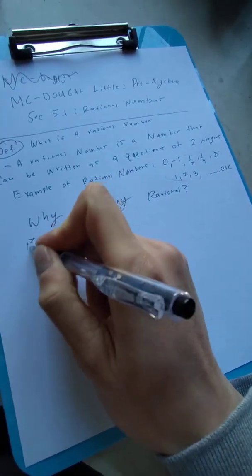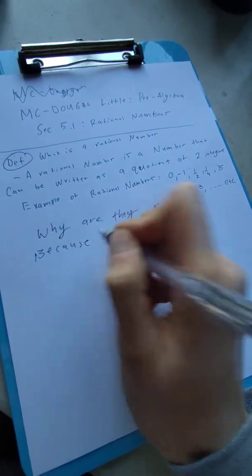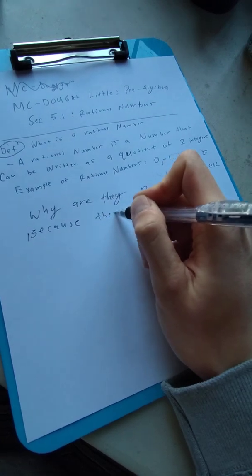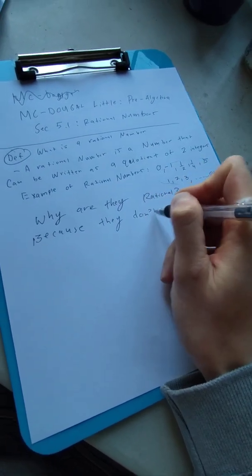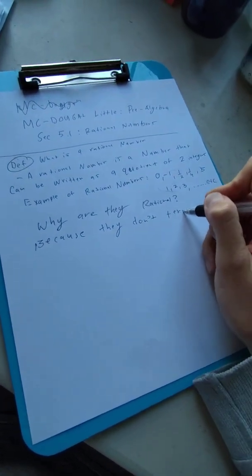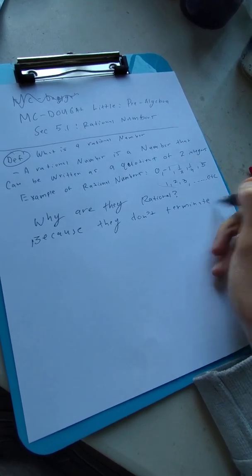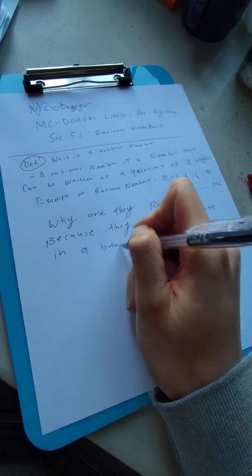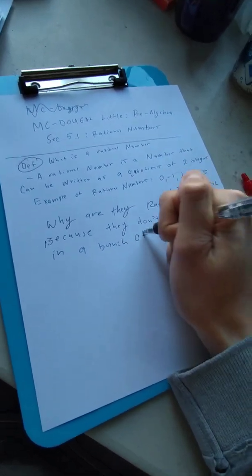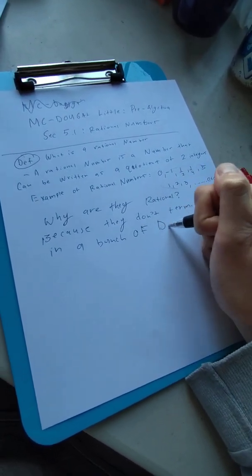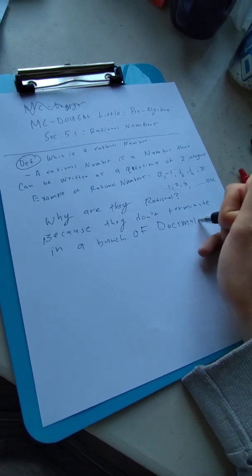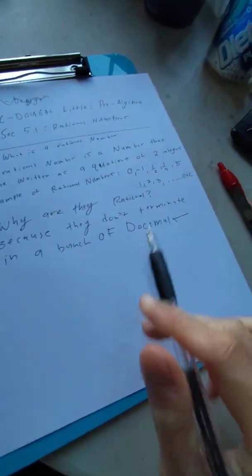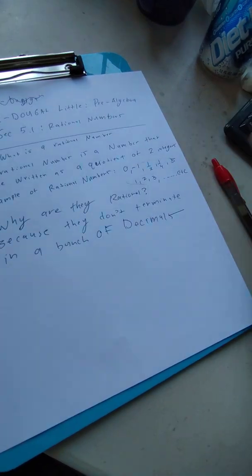It's because they don't go on in a bunch of decimals. That's why these are rational, because you don't see all these decimal numbers.